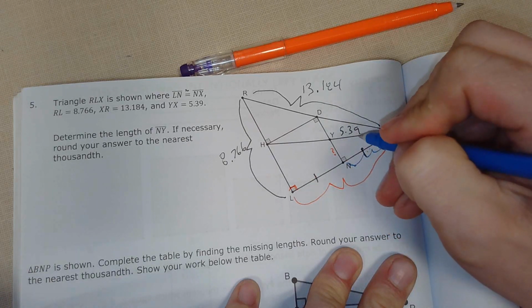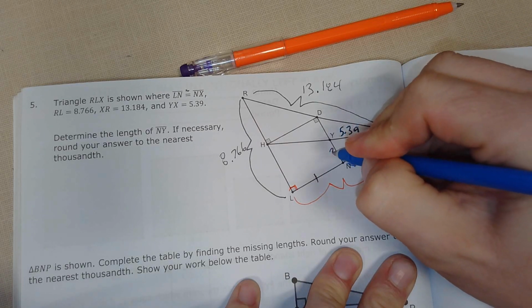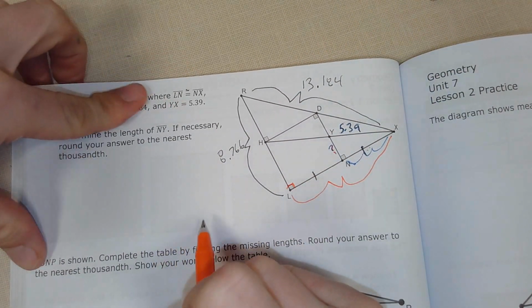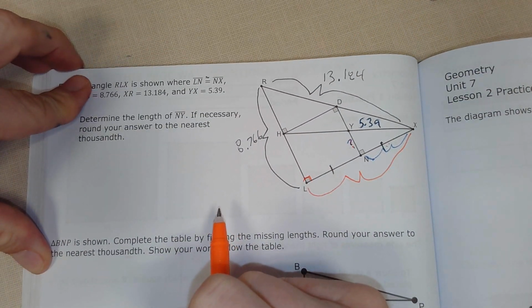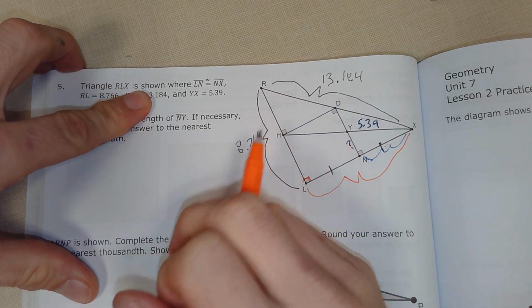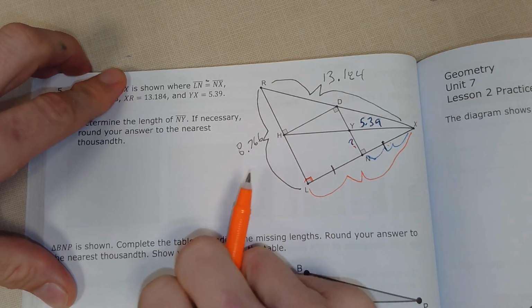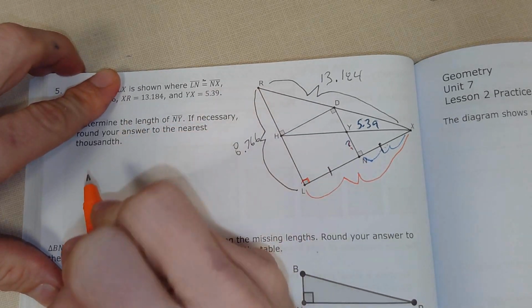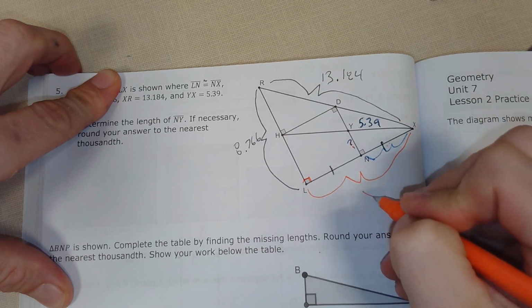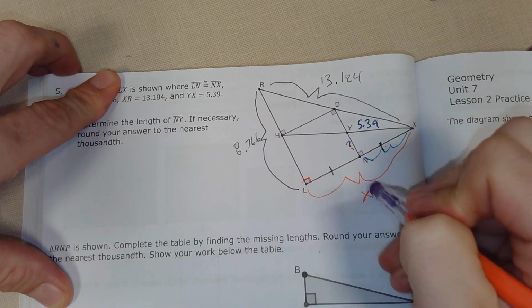And once we have this one, we have this one right here, and then we use Pythagorean's theorem to find that one. Okay, so we don't have to deal with any of those pesky radicals because it's already in decimal form, and we'll just round everything to the nearest thousandths. Right, so we'll call this x squared. Okay, we'll call that x.